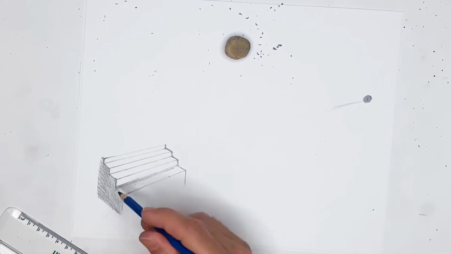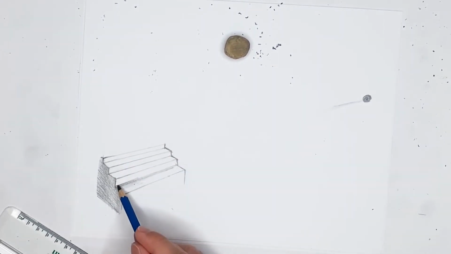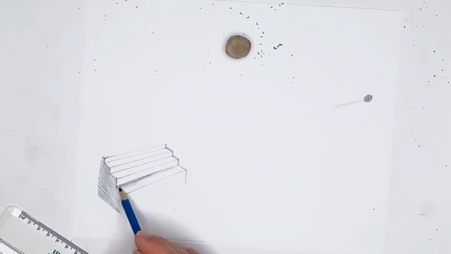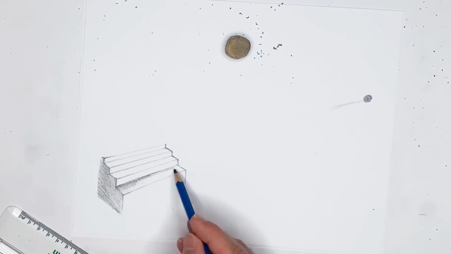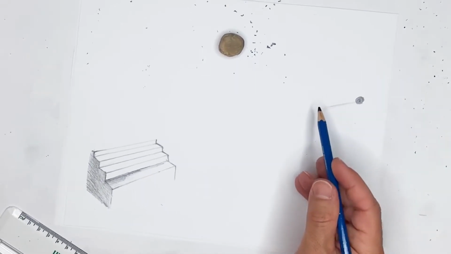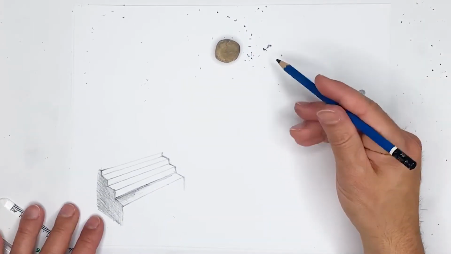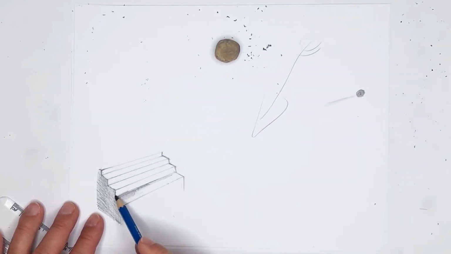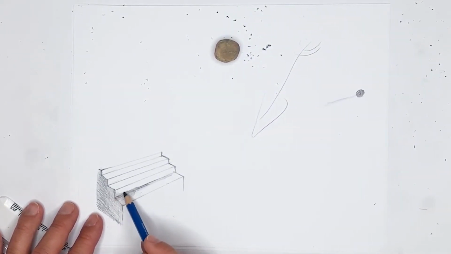If you want to add shading to your drawing, you can certainly add shading closer to these lines, because that's typically where your shadows are going to exist, right? You're going to have more light if your light source is coming from around here. You might have more shadows and shading in the nooks and crevices of your staircase, right?